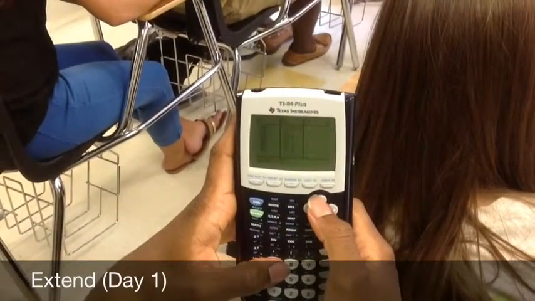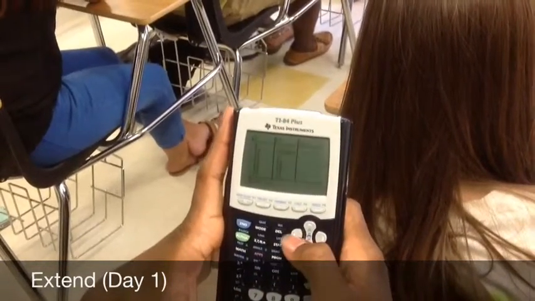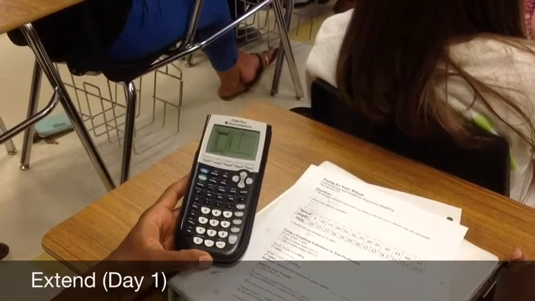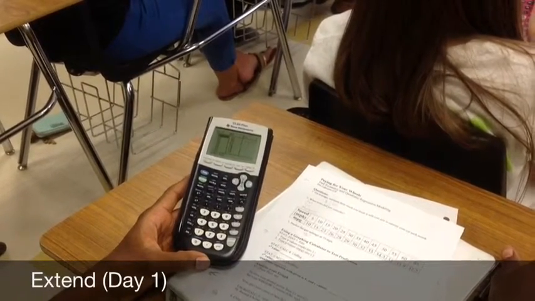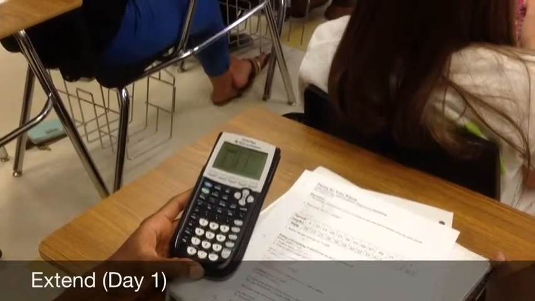All right, now we're going to talk about creating either a line of best fit or a curve of best fit for these. And so we're going to do linear regressions and then quadratic regressions. Now, your R-squared value is how accurate your line of best fit is.